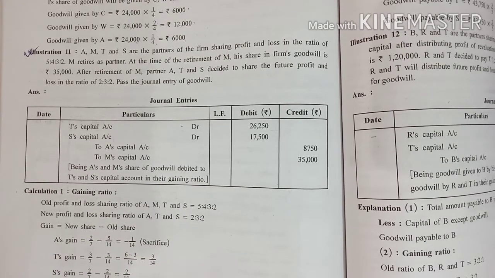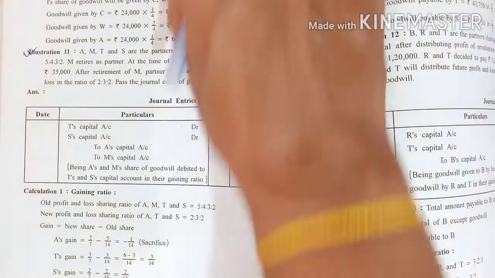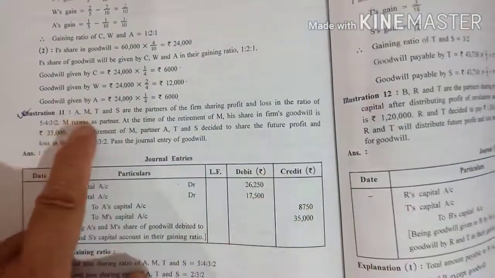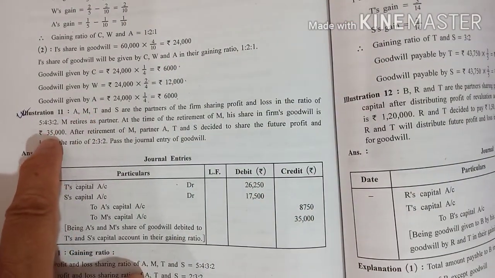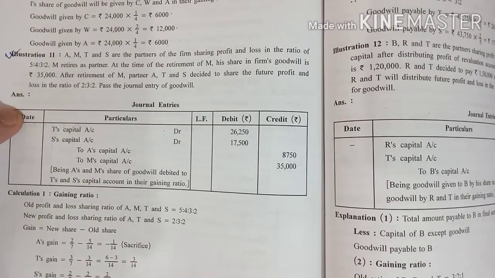Now the question is whose capital account will be credited. Those who are sacrificing, their capital account will be credited; those who are gaining, their capital account will be debited. M is sacrificing 4 by 14. Retirement of M, goodwill is 35,000.